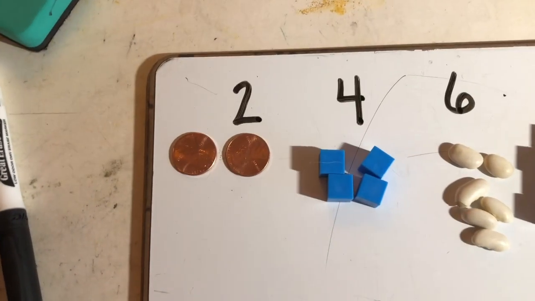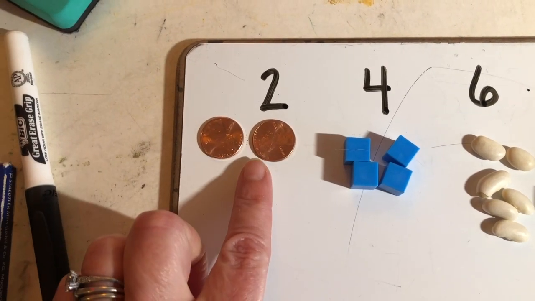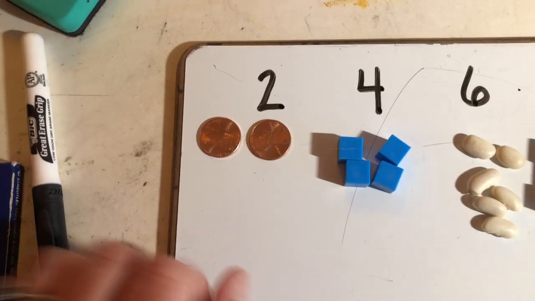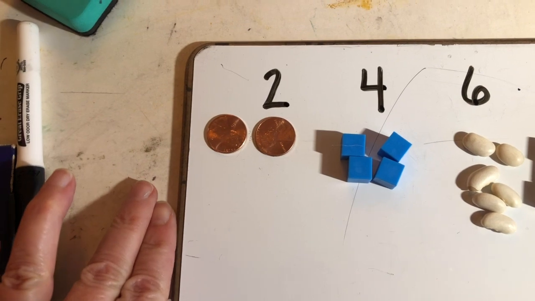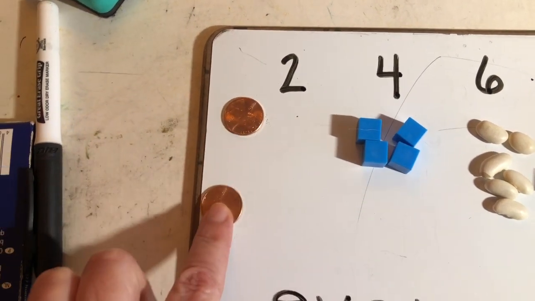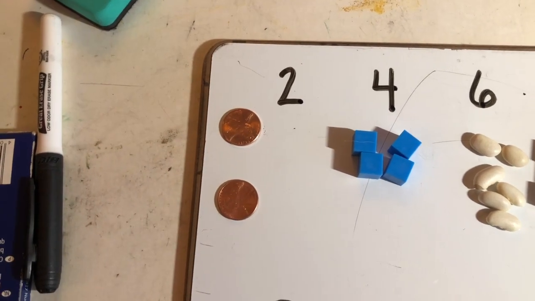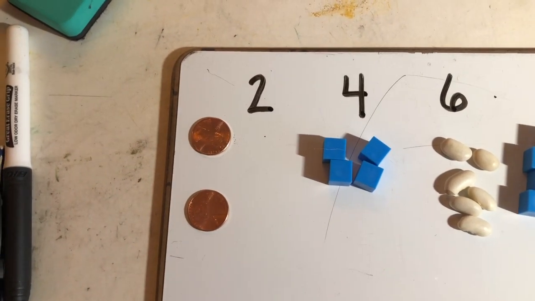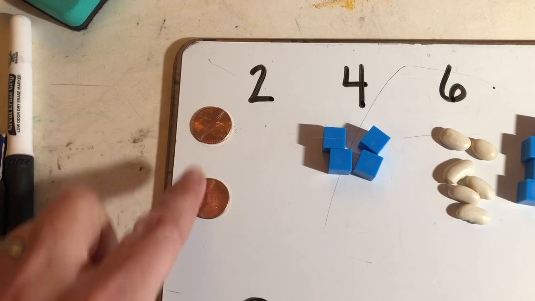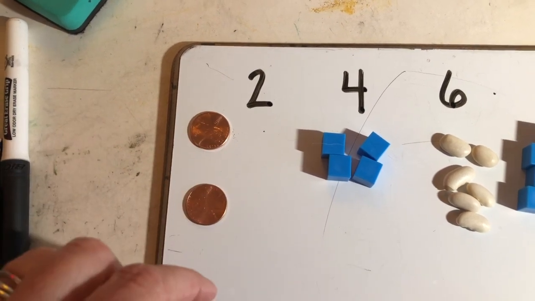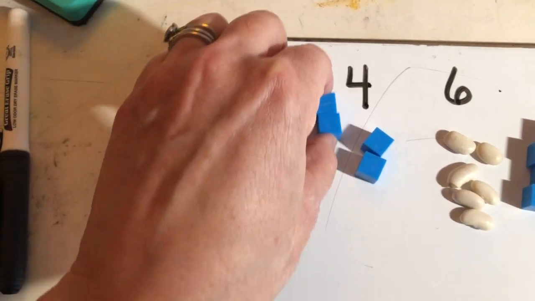So let's look over here at the number 2. So you see here I have 2 pennies. So could I put them in two fair or equal groups? Sure. I could give one person one and one person another, right? So those are fair. So 2 is an even number because I can split the number 2 into 2 equal groups. I'm going to try it with 4.